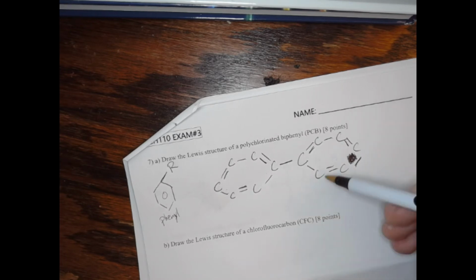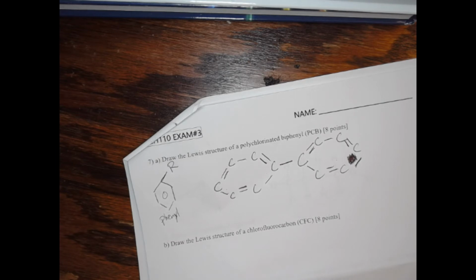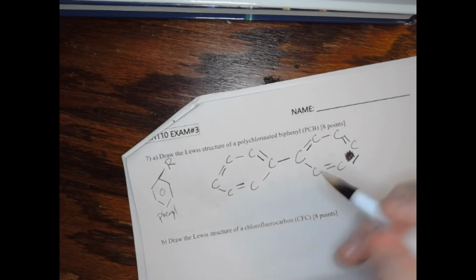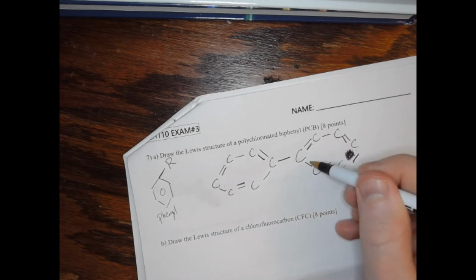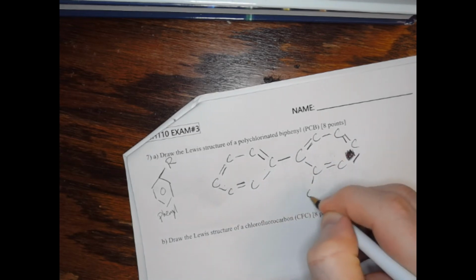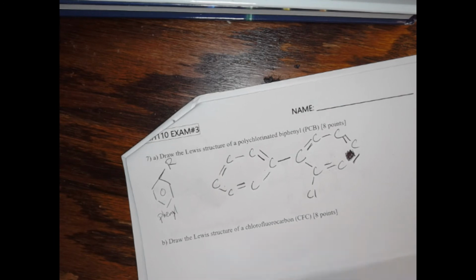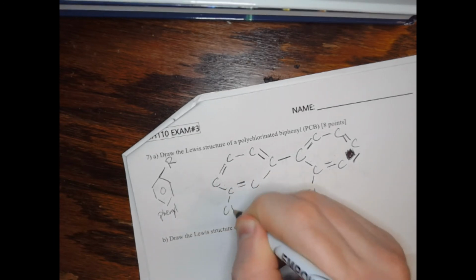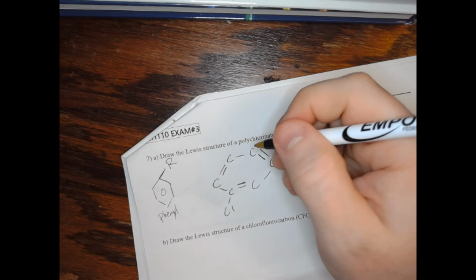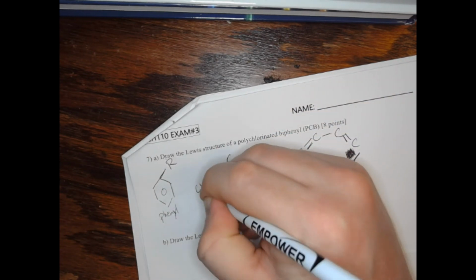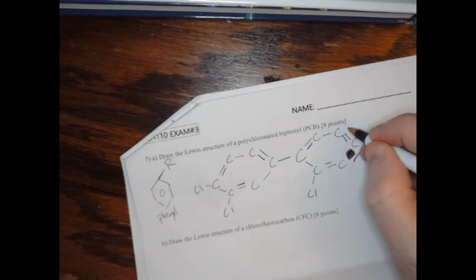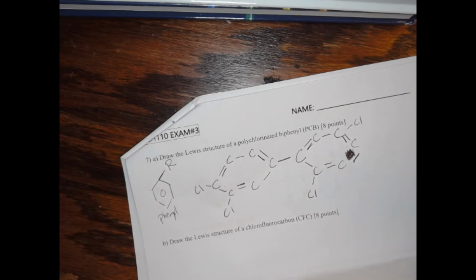Polychlorinated biphenyls are a whole class of compounds. So you can put those chlorines anywhere on here that's valid. Let me just pick a carbon at random. This one has three, so we add one chlorine there. We'll pick another one, chlorine there. Let's do two more: a chlorine here and a chlorine here. So that's great. We've got our polychlorine.